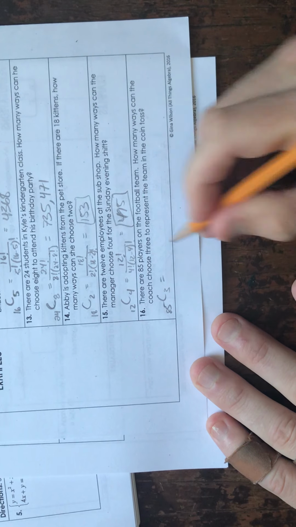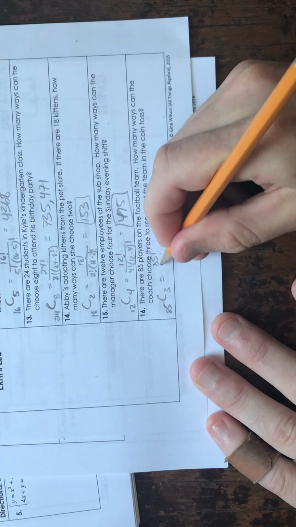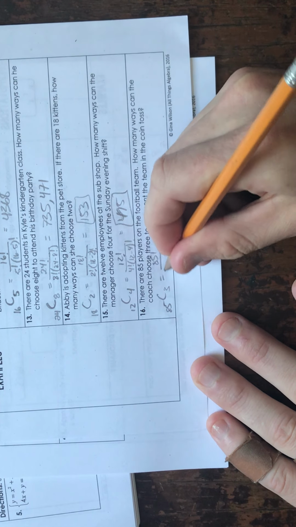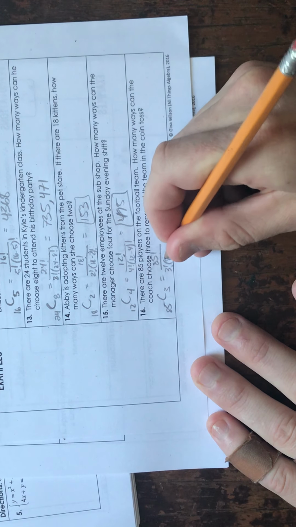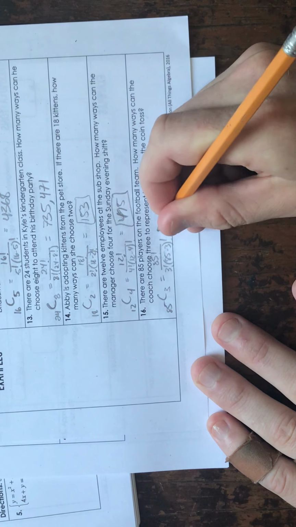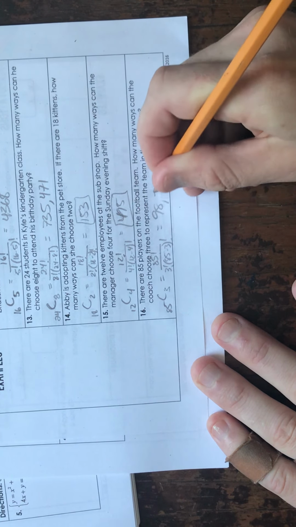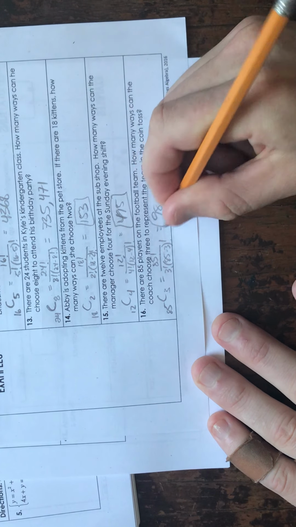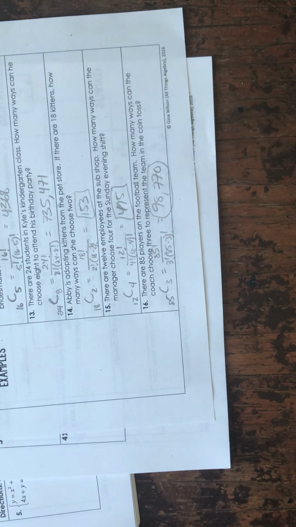Okay, so with this one, we should have 85 factorial over 3 factorial times (85 minus 3) factorial. You get something like 98,770 different options for that one.